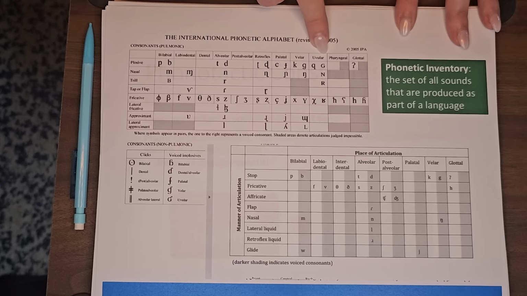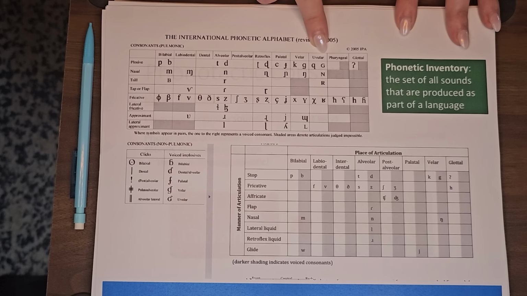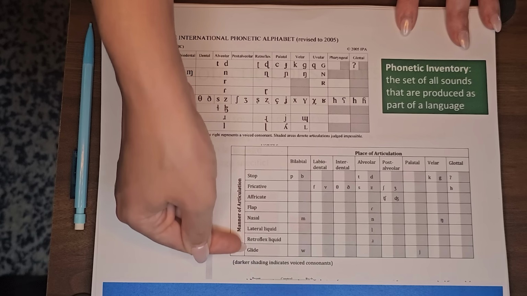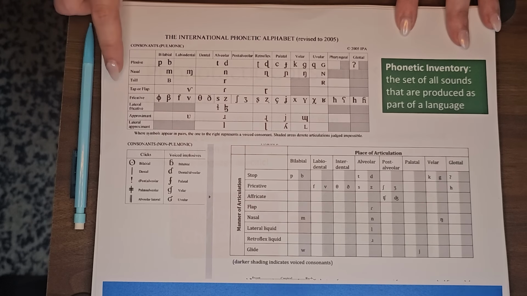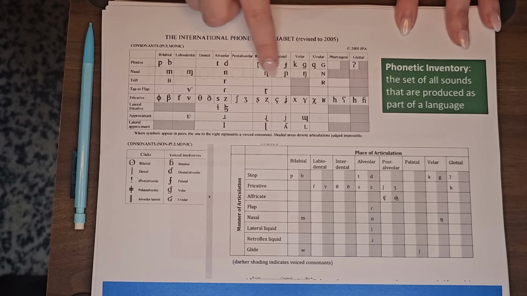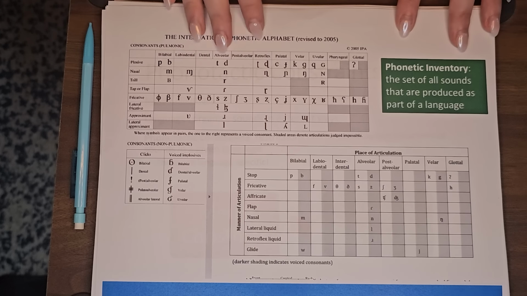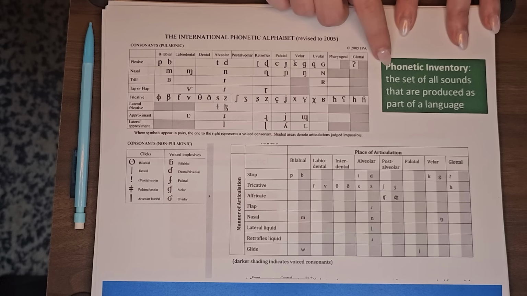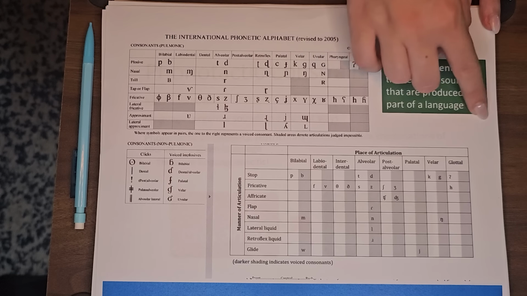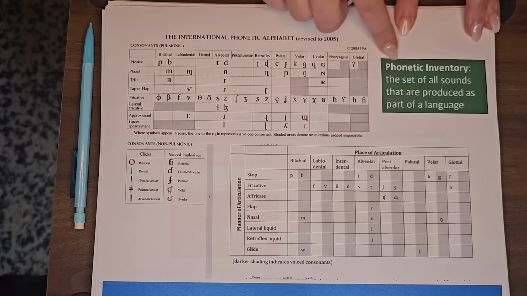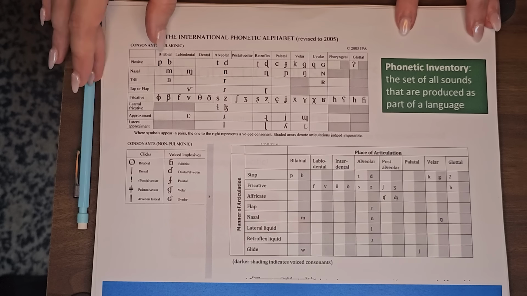Or the uvular trill, that you might hear in French. In fact, English does not have any trilled sounds, although there are several possible trills. The sounds that are produced as part of a language are that language's phonetic inventory.